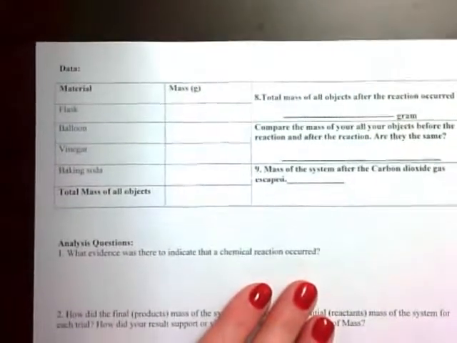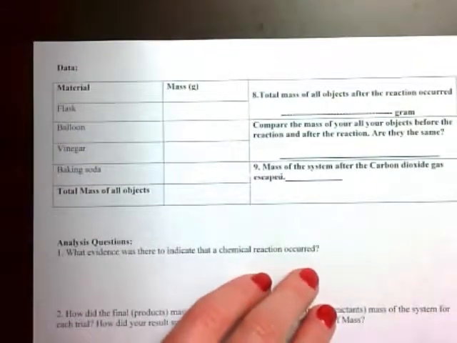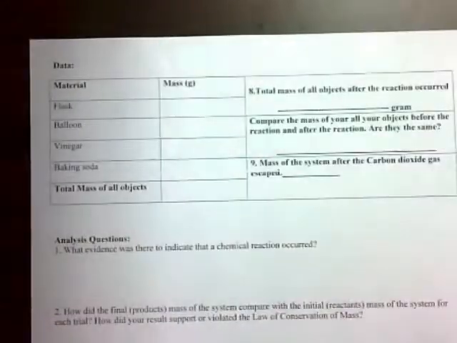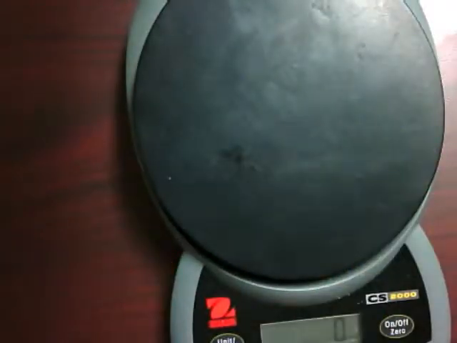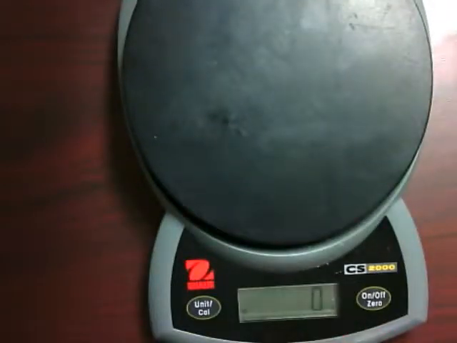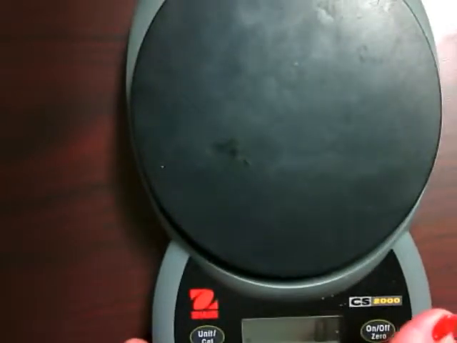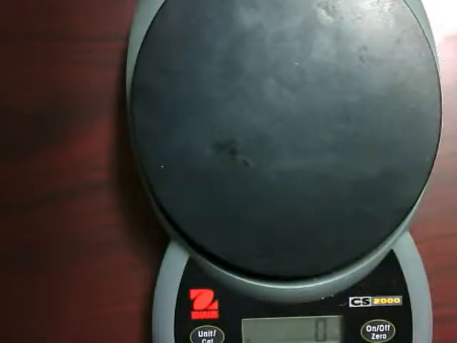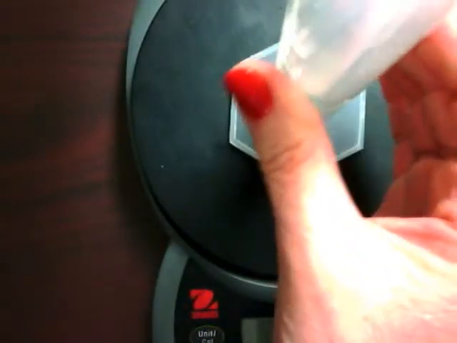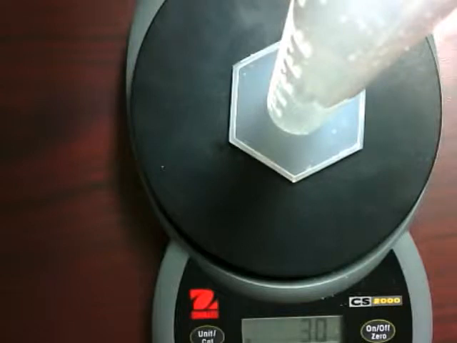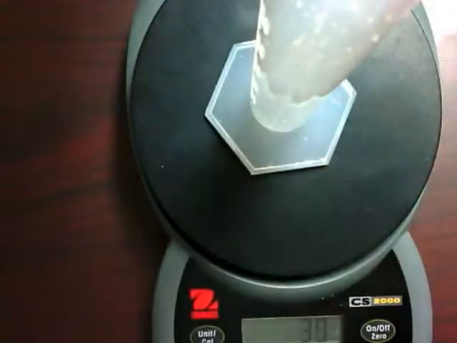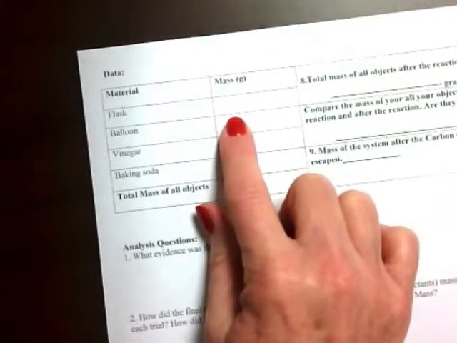The first thing we need to do is mass all of the things that we are going to use in the experiment. So I get a scale, turn it on, and make sure that it is on 0 and that I am measuring in grams, and both of those things are correct on the scale. So I find the mass of the flask by setting it on the scale, and I find that my flask has a mass of 30 grams. So on your sheet you would need to write 30 grams right here.